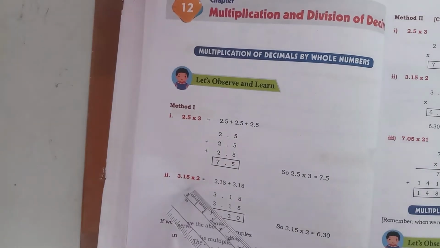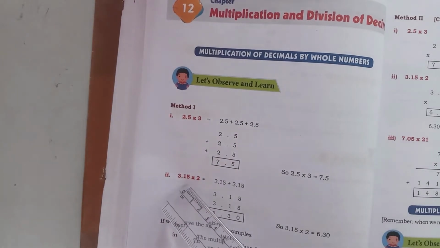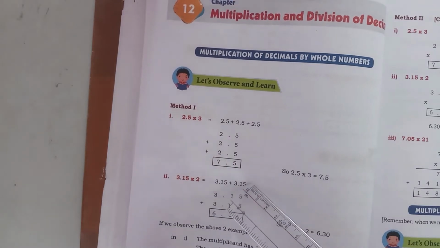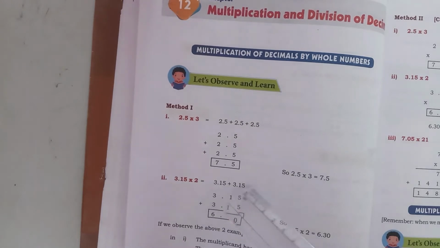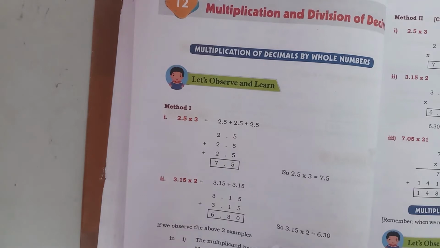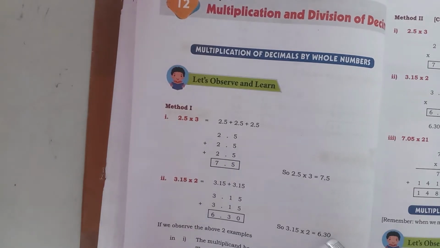Now, in the second example, 3.15 into 2. That means we are adding 3.15 plus 3.15, 2 times. So our answer is 6.30. So 3.15 into 2 is equal to 6.30.